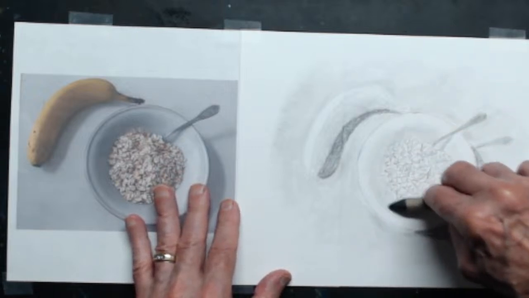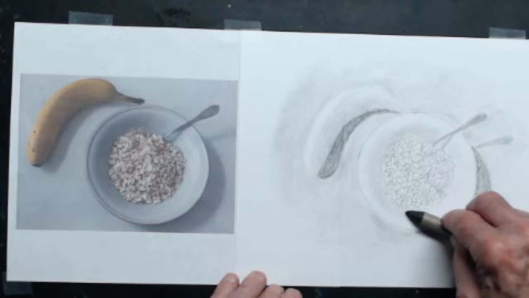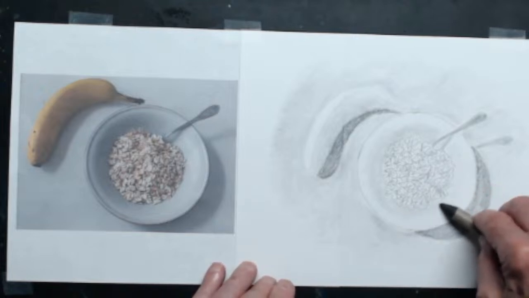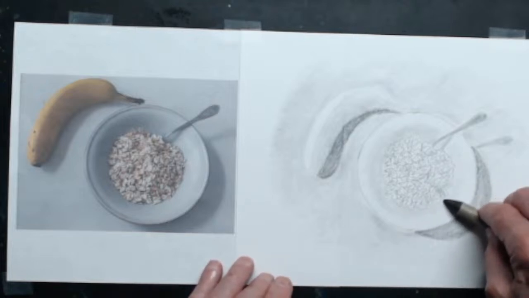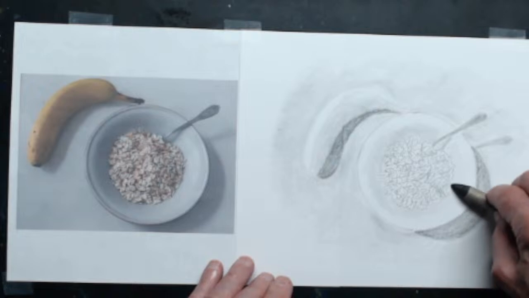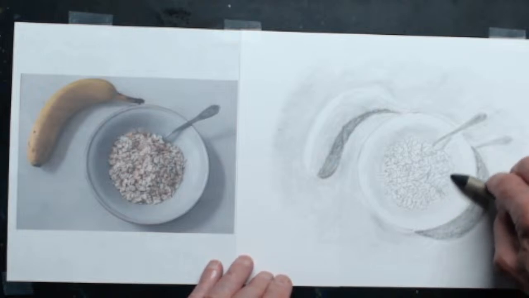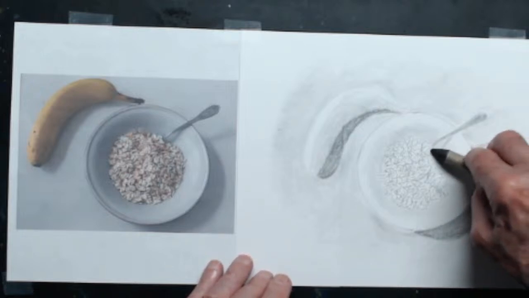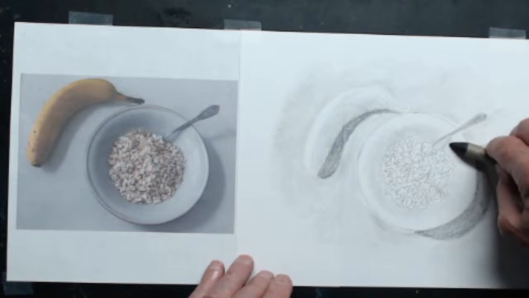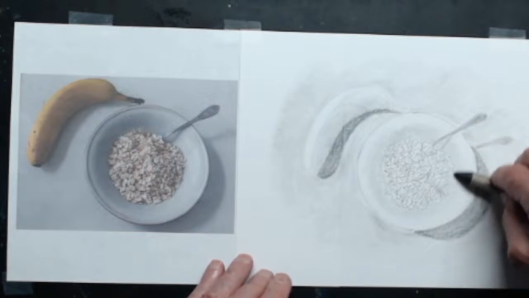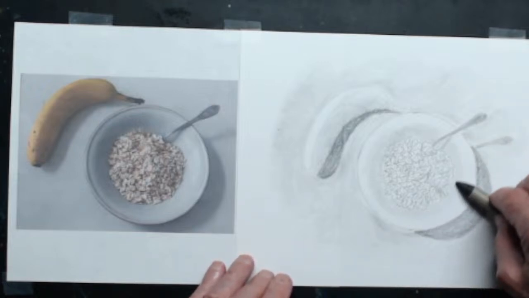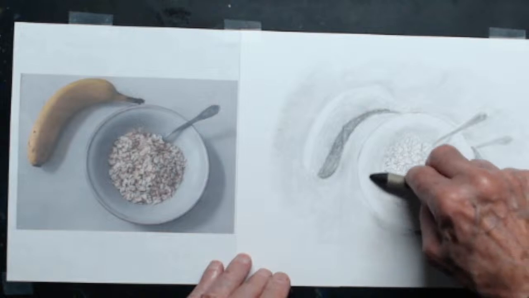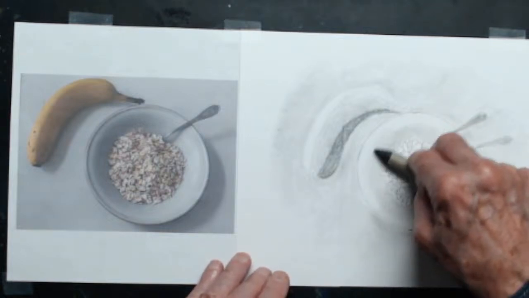And over here it was a little bit lighter, so I'll reduce the pressure. I'm not rubbing as hard. I'm going to have a little bit of shadow here, but not as dark as the other side. A light pressure on this side over here. And as I go over here, I'll put a little more pressure on the stump as I go on this side.